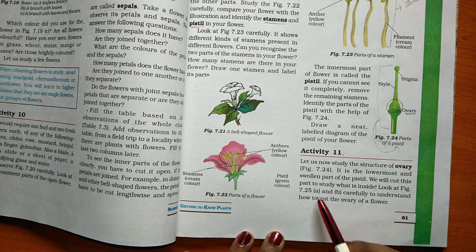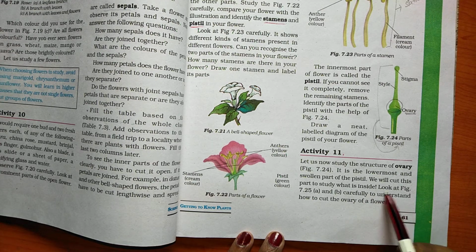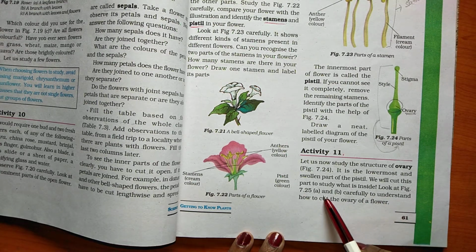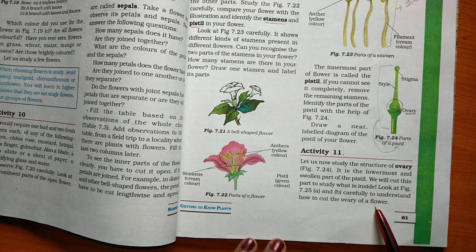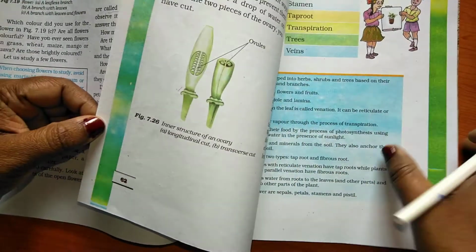We will cut this part to study what is inside. We have to cut the ovary, then we can see what is present inside it. Look at figure 7.25a and b carefully and understand how to cut the ovary of a flower. Here we will cut the ovary in transverse section as well as longitudinal section to see what is inside it and how it looks.